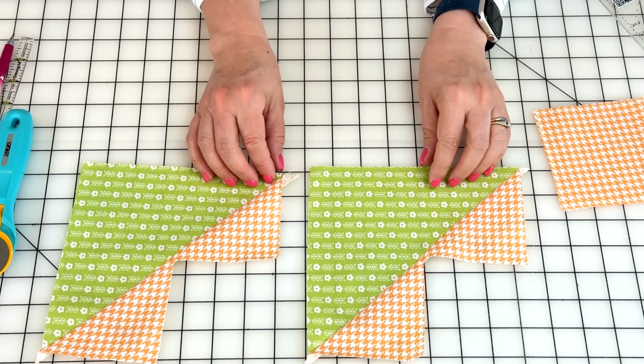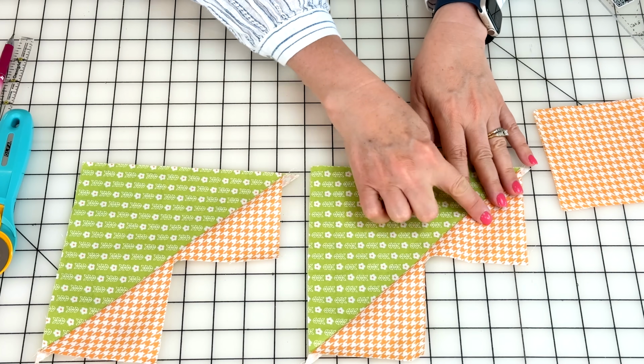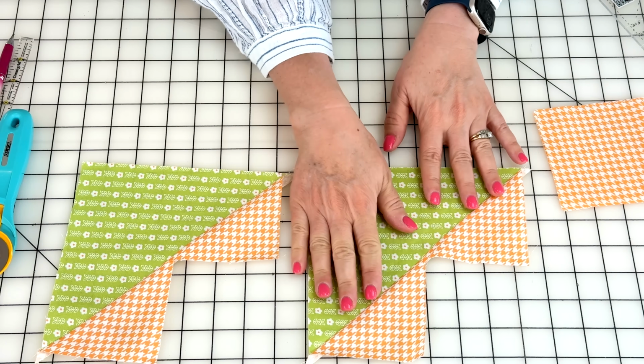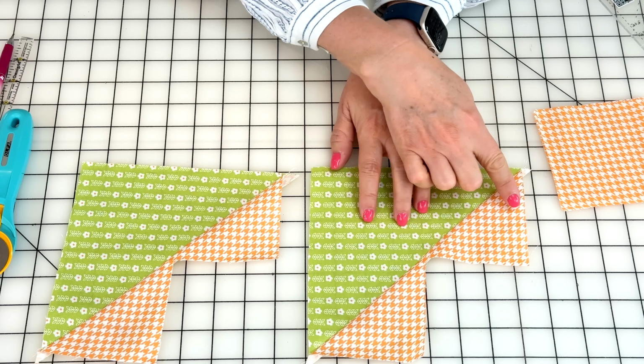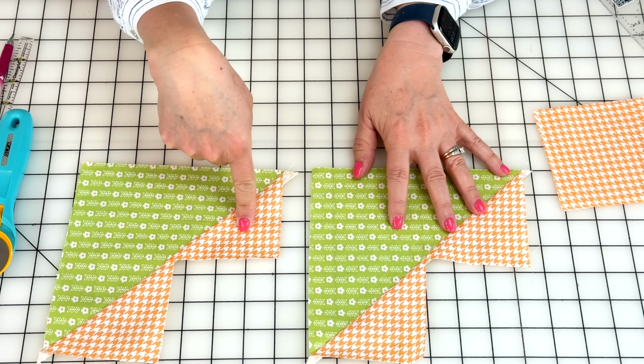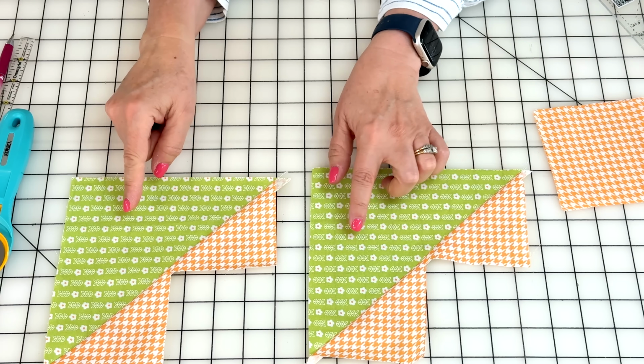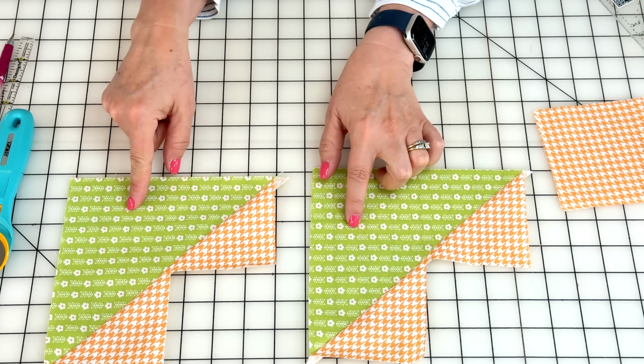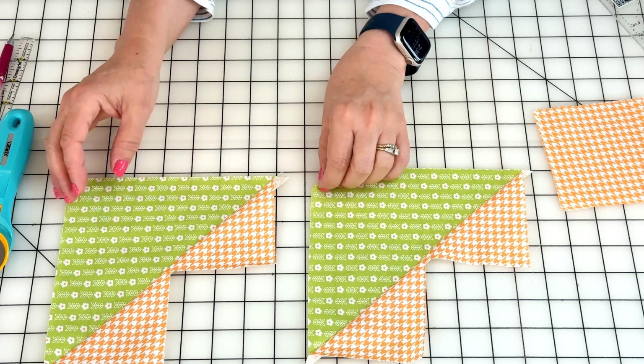Okay, now that I've pressed them both, you'll notice something. Both of the triangles on this larger triangle are going the same direction, and these are going the same direction. And you'll also notice that my directional background fabric, the green print, they are opposite.